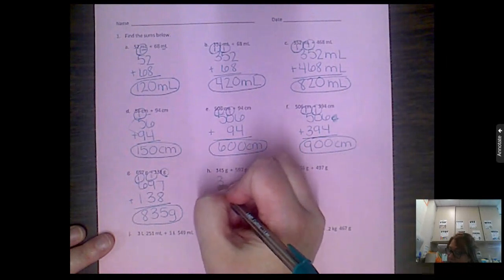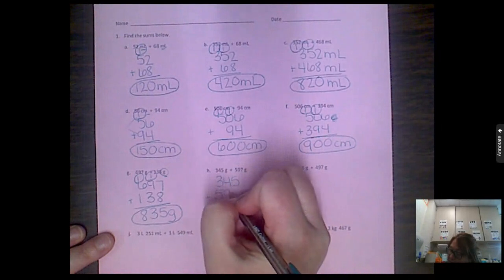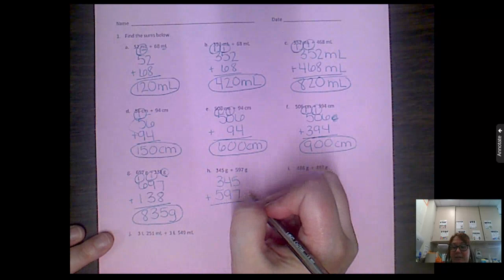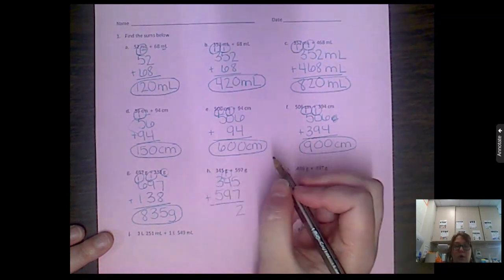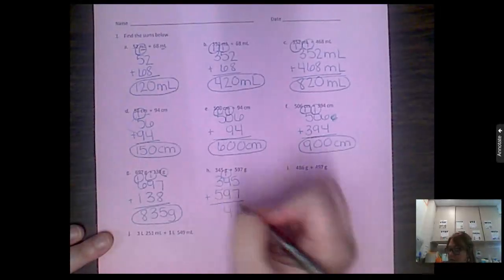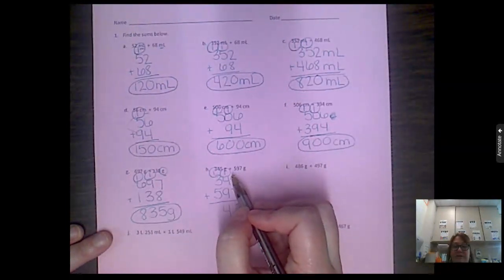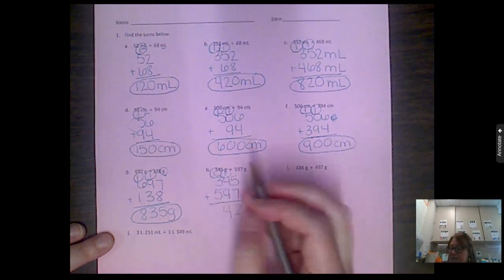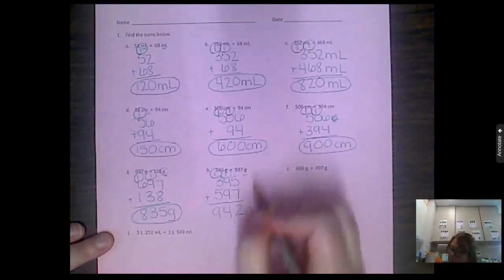So we have 345 plus 597. Okay, so we have 5 plus 7 equals 12. 2, carry the 1. 9 plus 1 is 10. Plus 4 is 14. 4, carry the 1. So I went to the 9 plus 1 to make that 10 first because that makes it easier to solve, right? All right, and in the hundreds, we have 5 plus 3 is 8, plus 1 more is 9. So 942 grams. Make sure we give it that label.